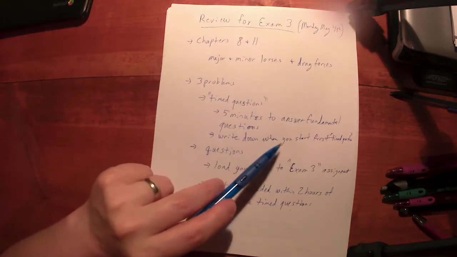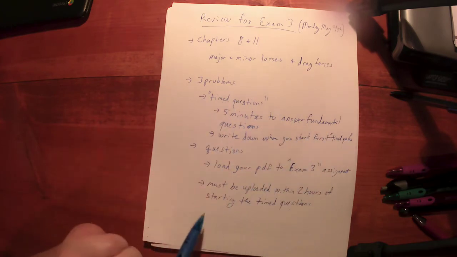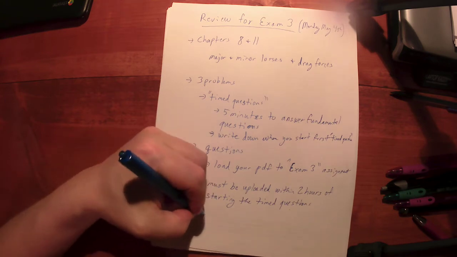Know exactly when you started. You have 2 hours from the time you start a timed question to submit a PDF to the Exam 3 assignment folder.